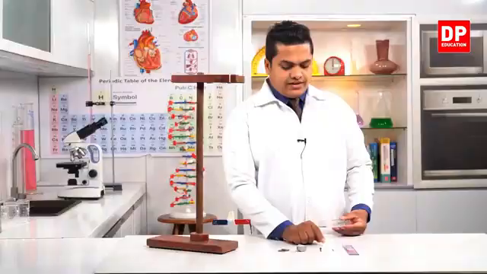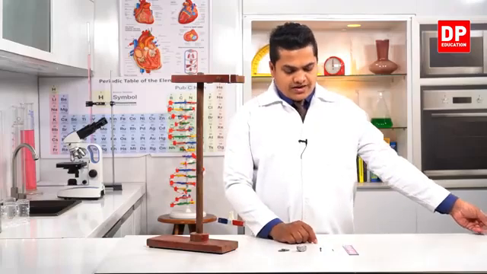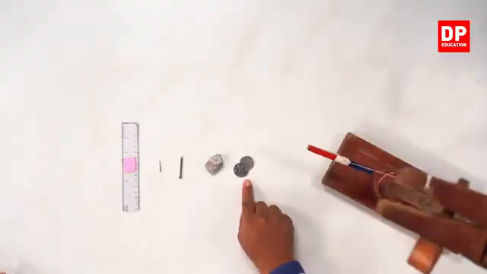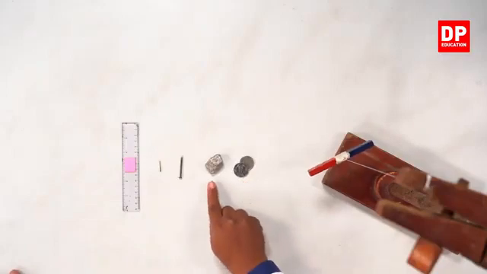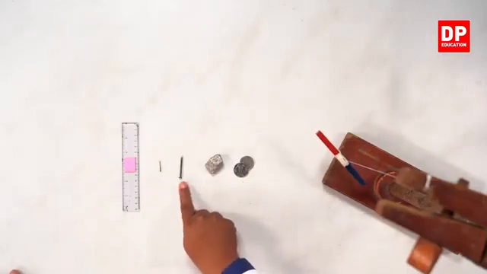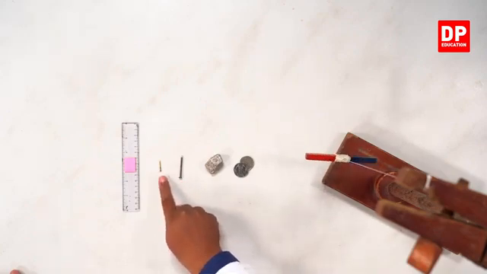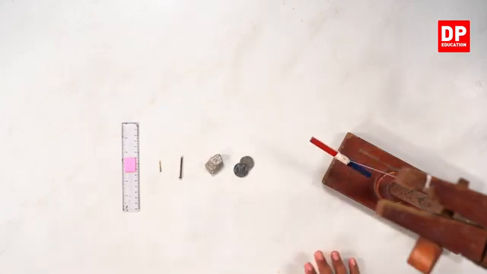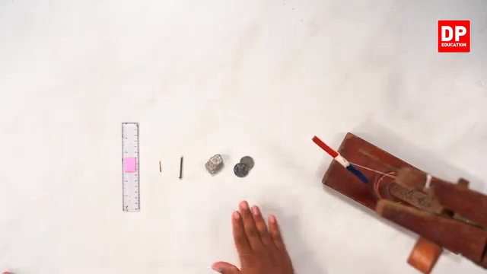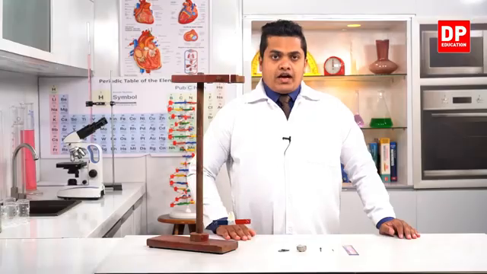So these are the materials that I have. I have some coins, a stone, an iron nail, a brass nail, and a plastic ruler. So these are the materials that I have.